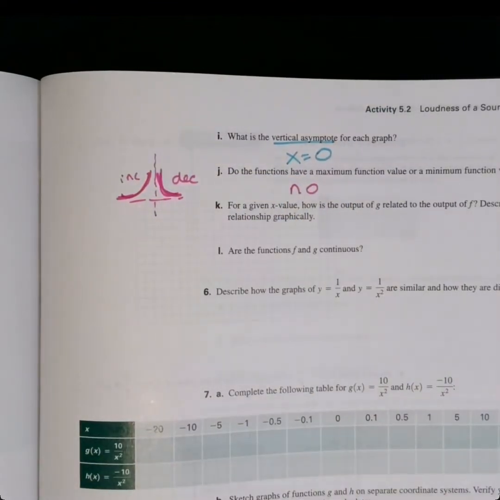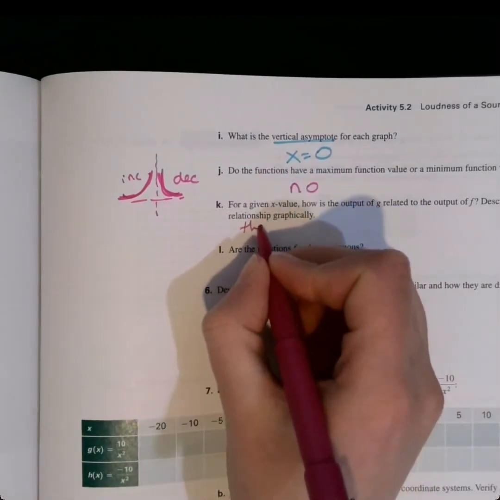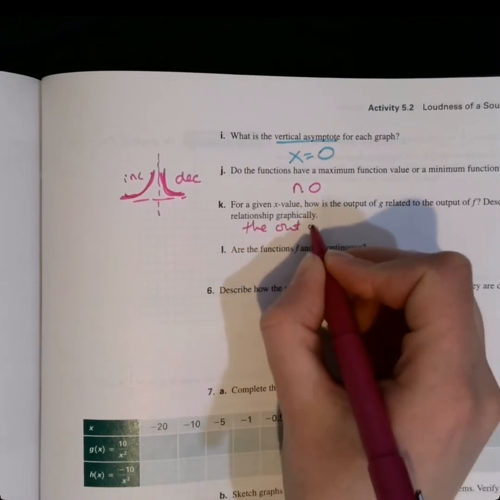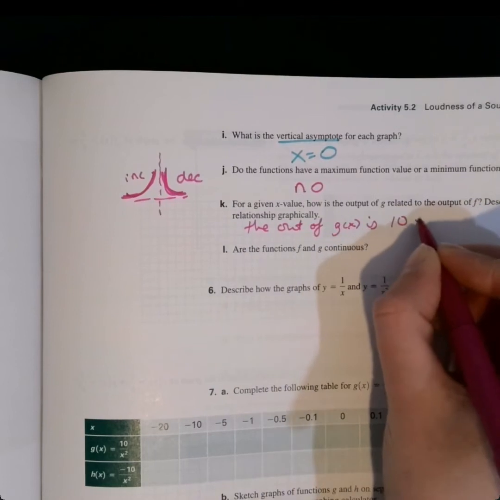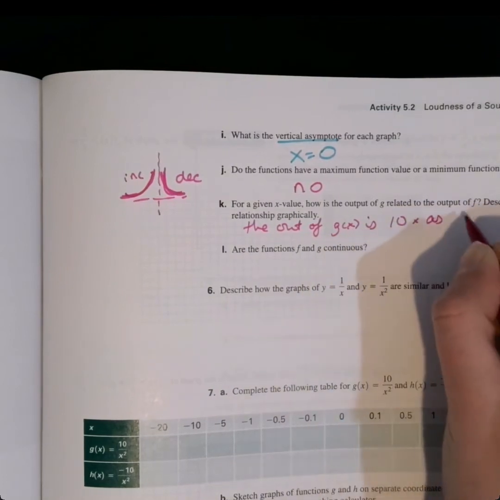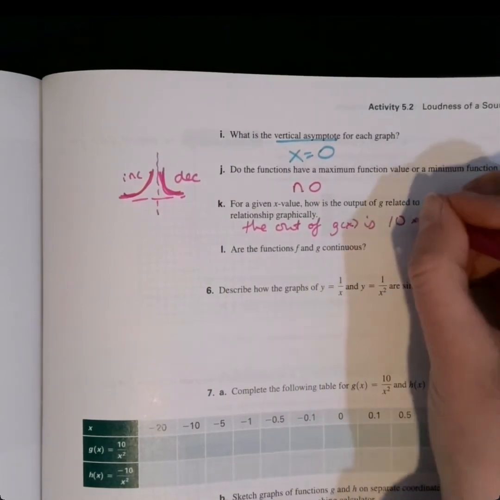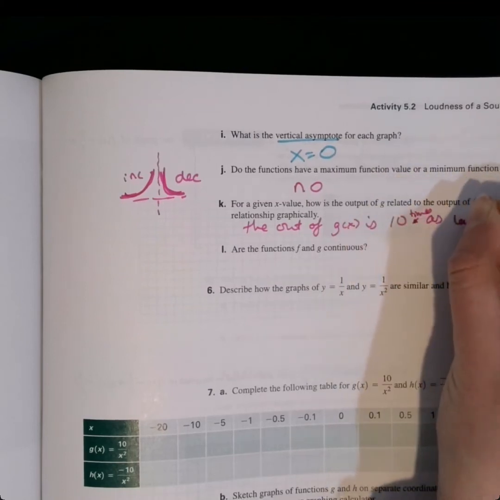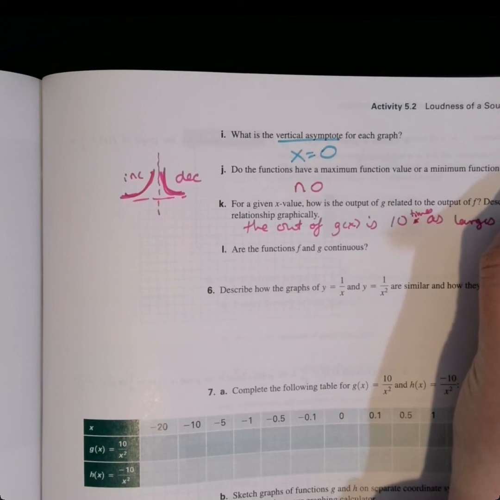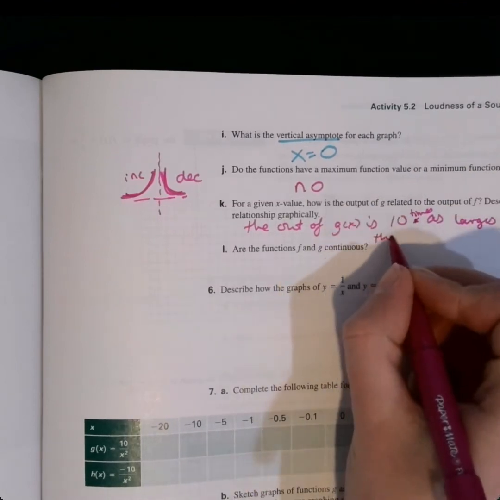And then for a given x value, how is the output of g related to the output of f? The output of g is 10 times as large, right? I write times out instead of the x thing there. 10 times as large as the outputs of f.